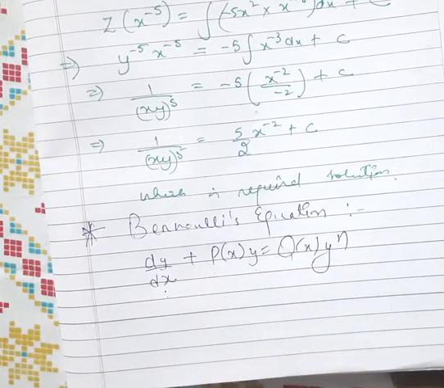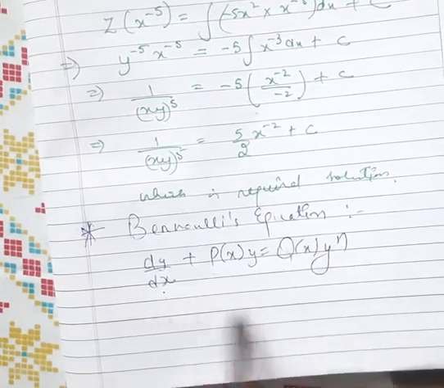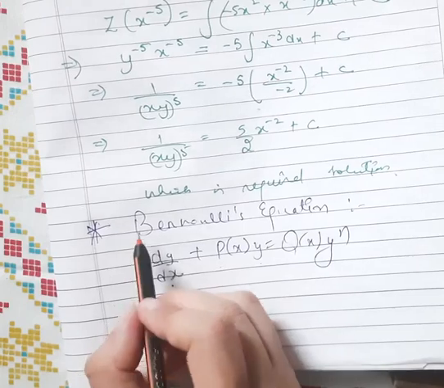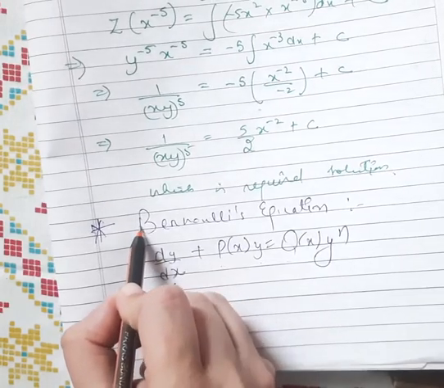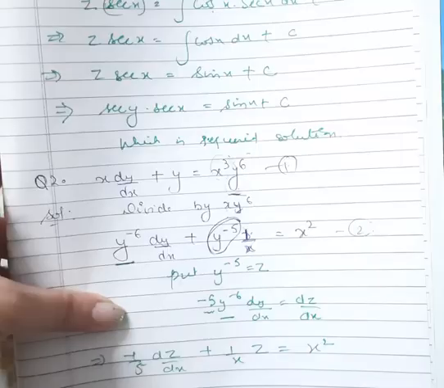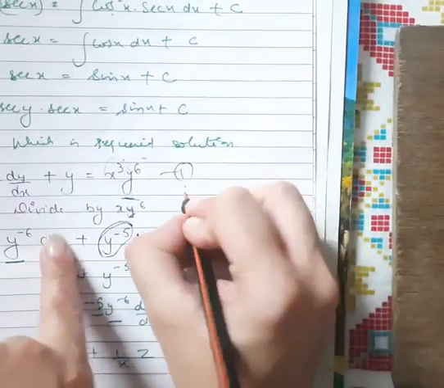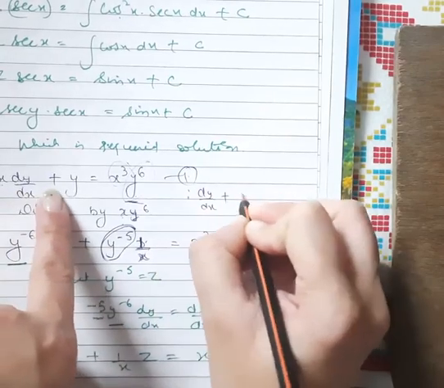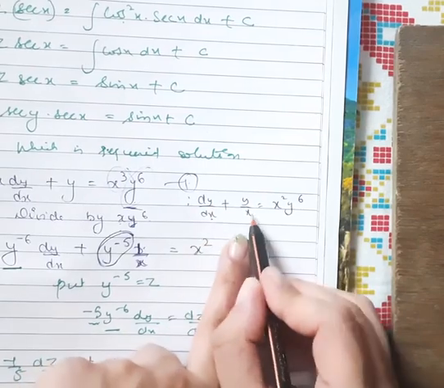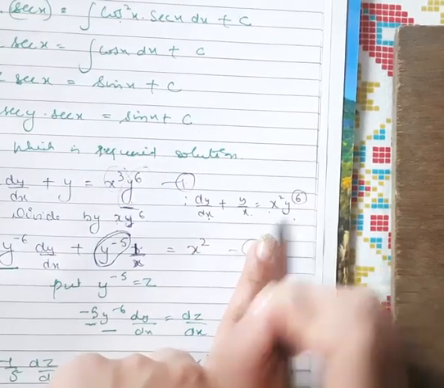The difference compared to Leibniz is that there we don't have the term y raised to power n. Whichever equation is of this type, we call it Bernoulli's equation. And what is the specialty about them? Every Bernoulli's equation can be reduced to Leibniz form. The example we just solved was an example of Bernoulli's equation. Just see, if I divide this by x, making the coefficient unity, it will look like this. Now see, dy by dx, p of x into y, q of x along with that y raised to power n, with the value of n being 6.